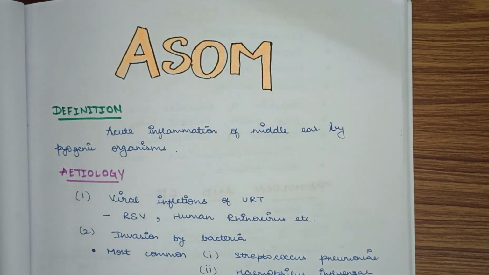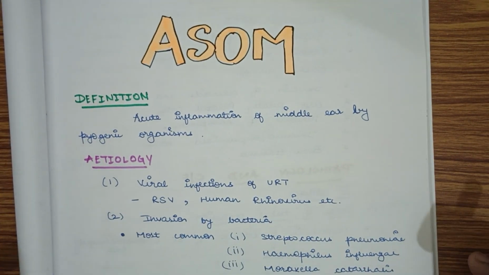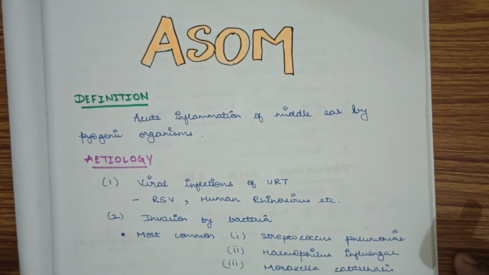Hello guys, today we will look at acute suppurative otitis media. It is a really important topic in ENT. So first we'll start with the definition. Acute suppurative otitis media is the acute inflammation of the middle ear by pathogenic organisms.